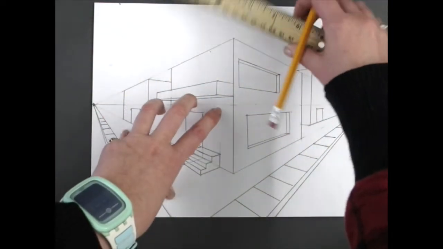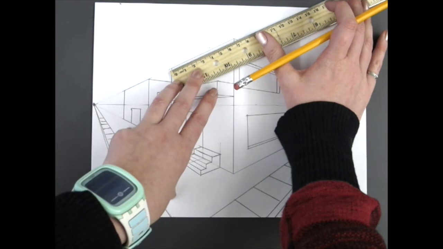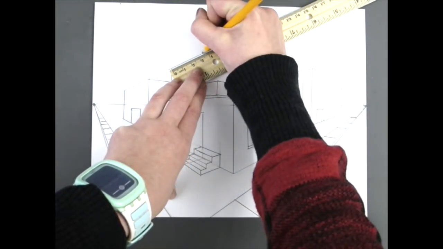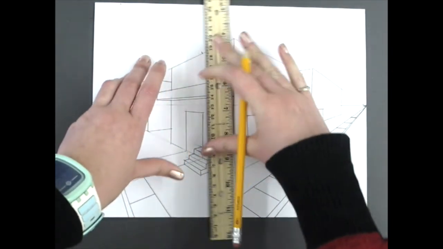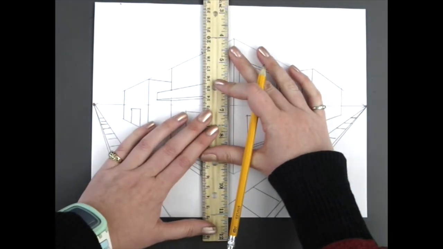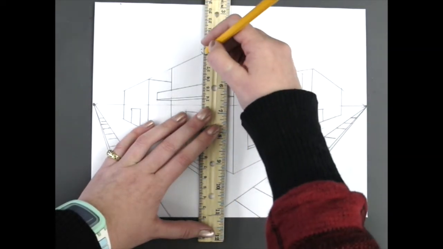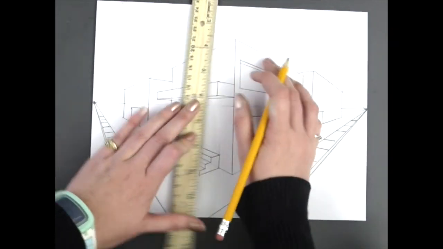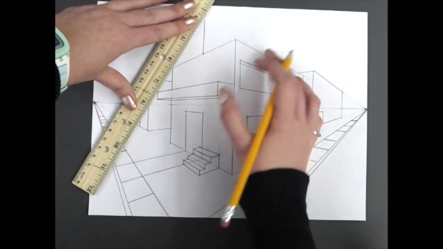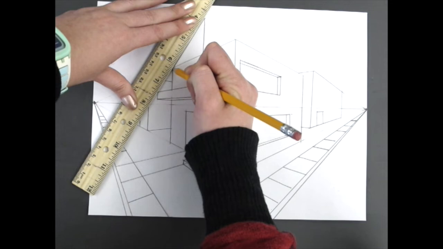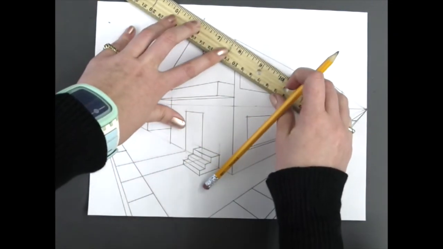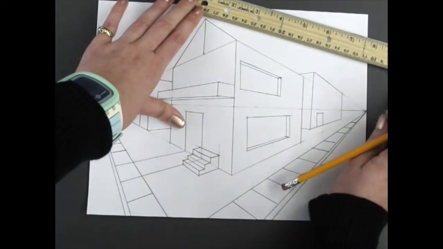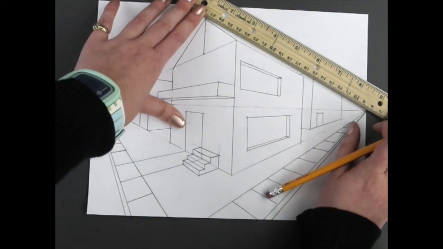To add a roof to this building in the front, you should use the centimeter side of the ruler because it's easier to divide. You want to measure the length of the edge of the top of the building and find the halfway point and make a mark. From that mark, draw a vertical line straight up until you have the peak of the roof that you want. From the peak, you will draw a line to the corner of the building on each side. Then from the peak, you will draw a line to the vanishing point on the opposite side.